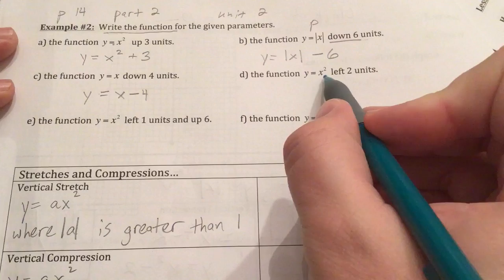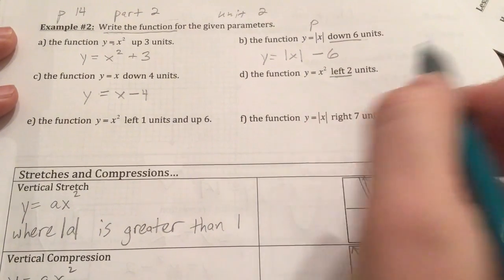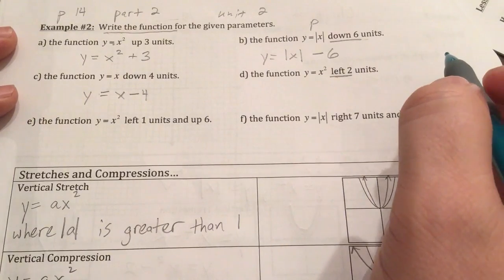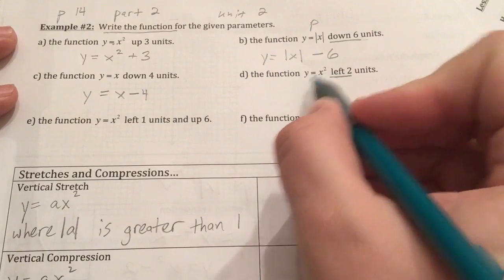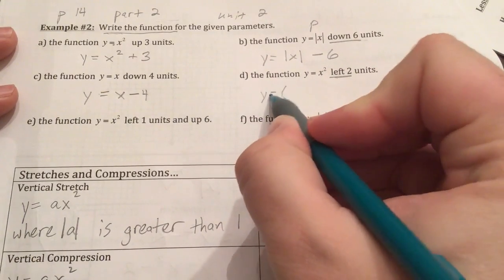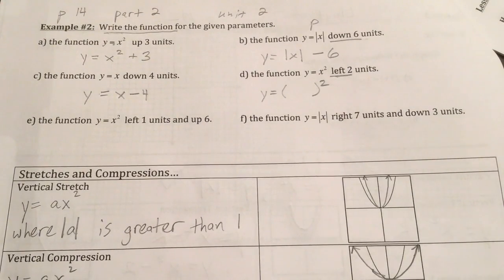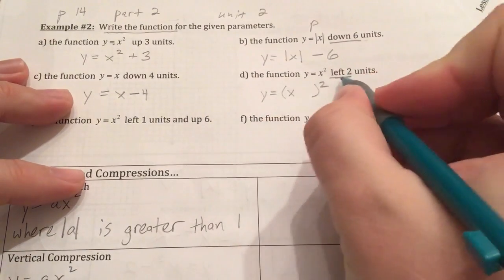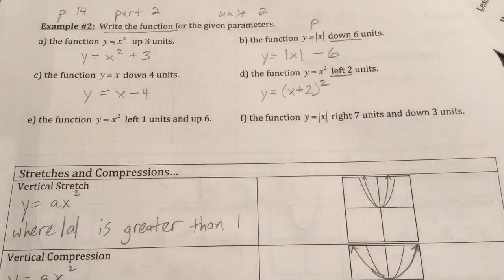Letter D, we have another quadratic, also known as parabola. This guy is shifting left 2 units. Now left and right, for a parabola parent function, you got to open up parentheses squared. And then in the parentheses, for left 2, that would be x plus 2.